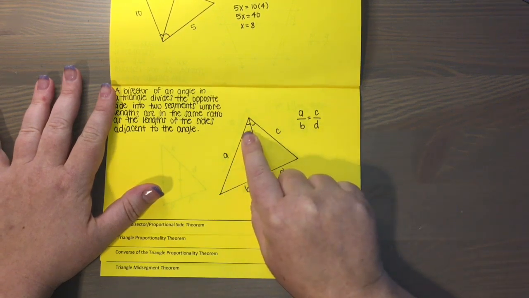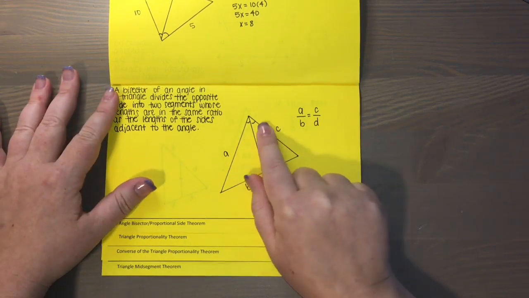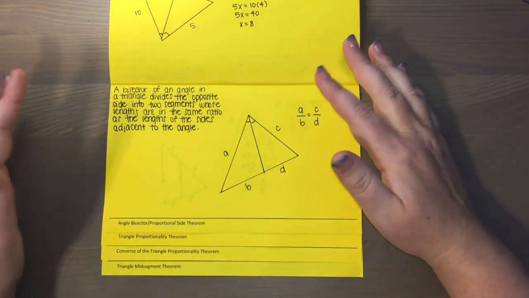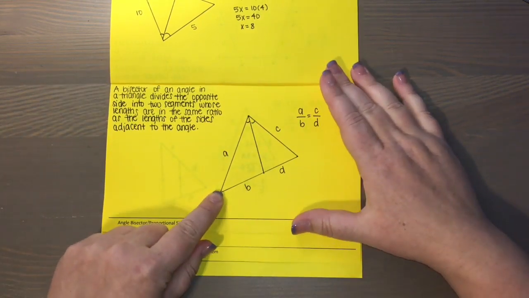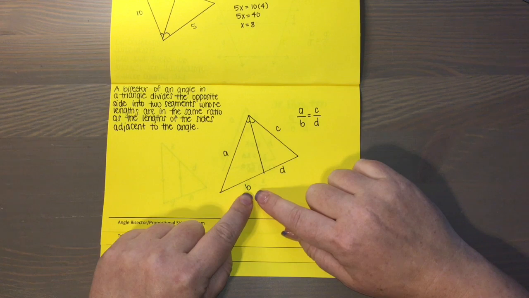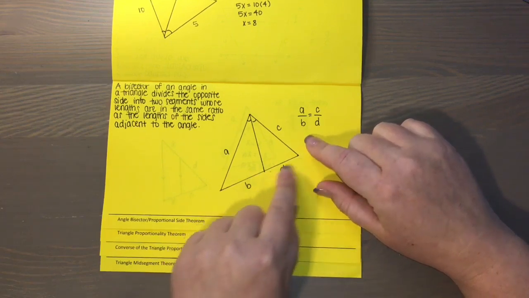So you can see my two angles are marked as congruent because they're half of the whole angle. All that happens is when we have an angle bisector, I can take this side right here over this part of the third side, and that's going to equal this side over here over this part of the third side.